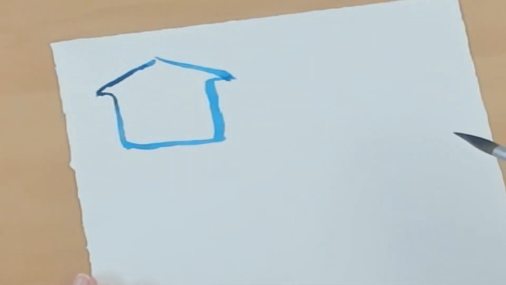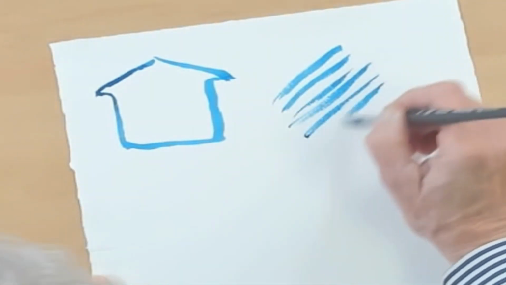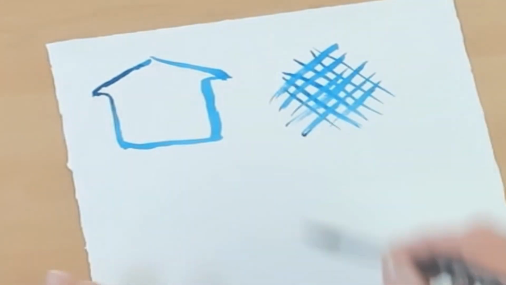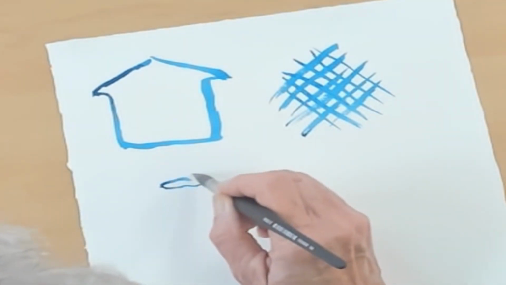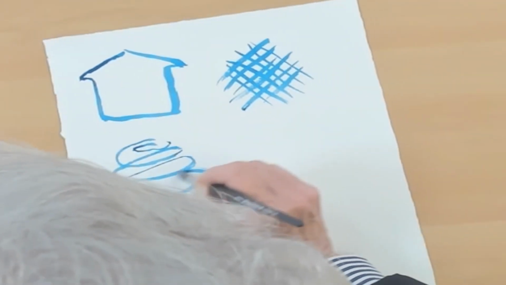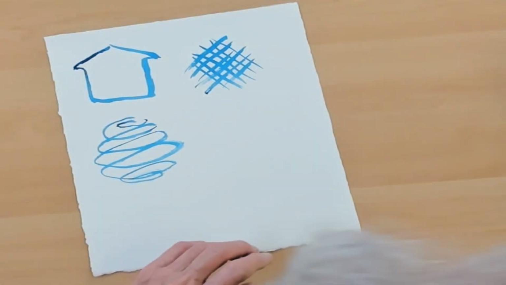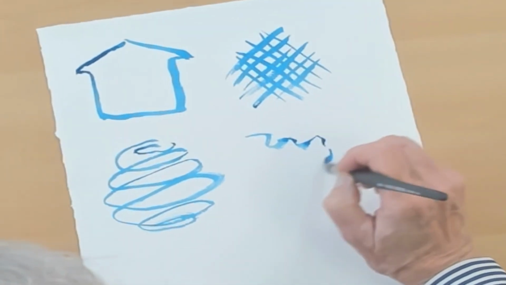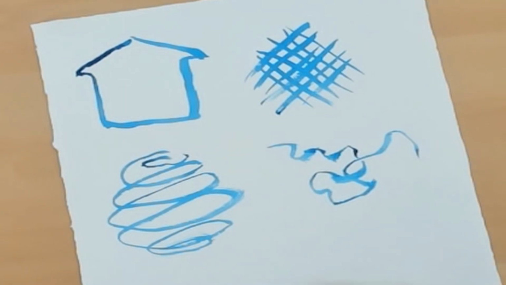We can have hatched lines. We can have a cross contour line. And we can have what they call expressive line, where the line has variety in it, and so it stays interesting.